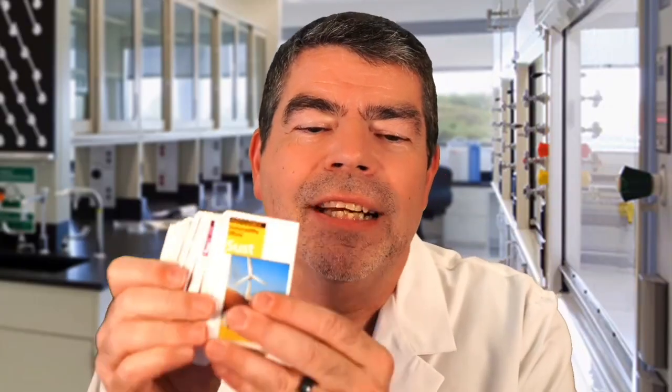I've actually printed a deck of all these 150 cards reflecting all these different brand elements.